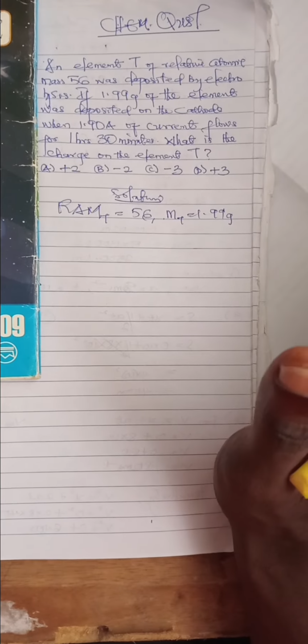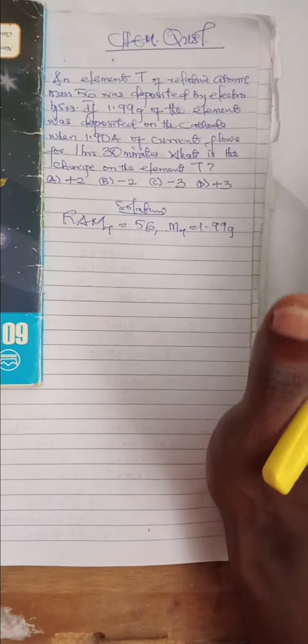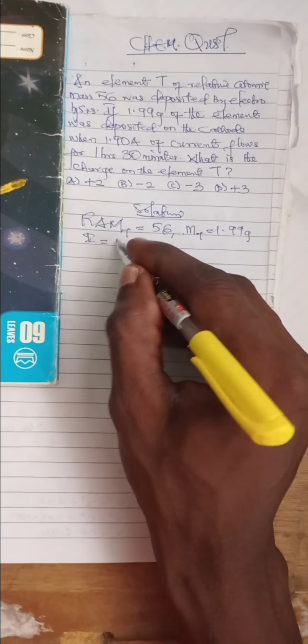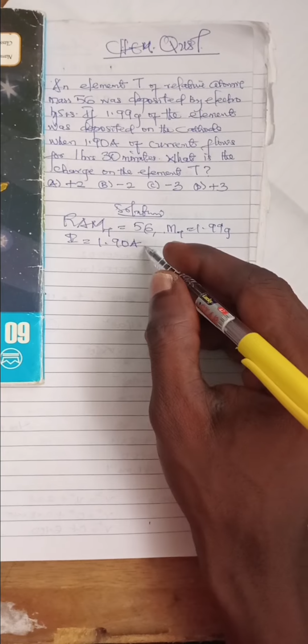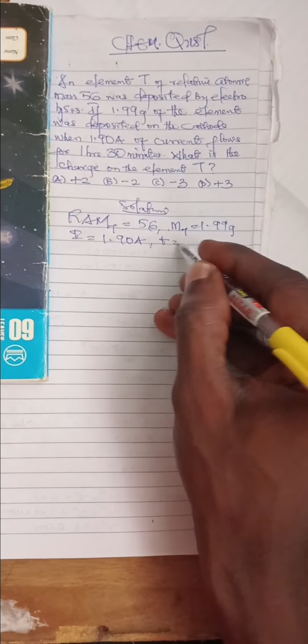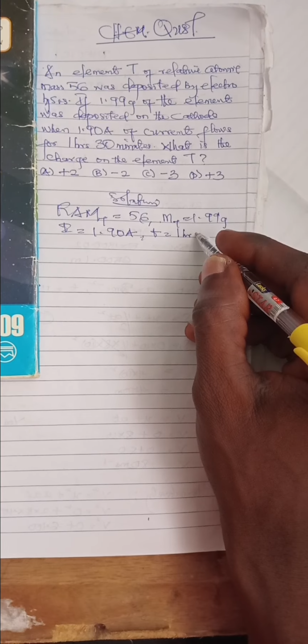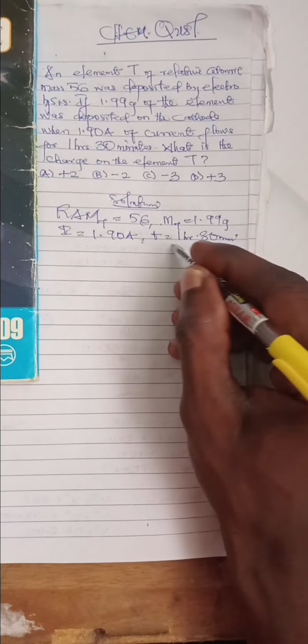So the cathode acts as the negative electrode, in which reduction takes place. We all know that. So when 1.90 ampere of current flows for 1 hour and 30 minutes, the current given to us here is 1.90 ampere, and the time is 1 hour 30 minutes. So we convert everything to seconds.